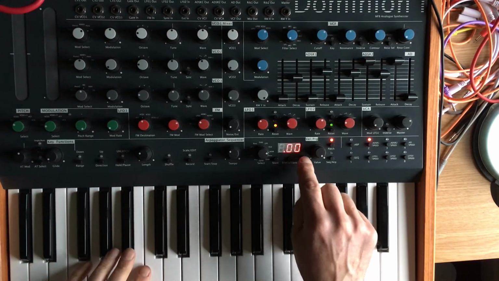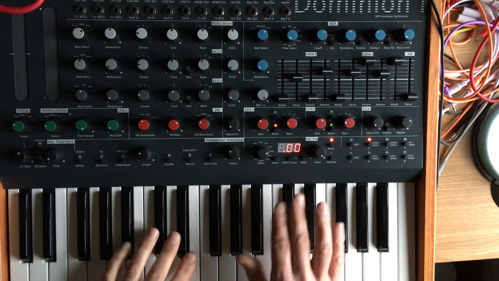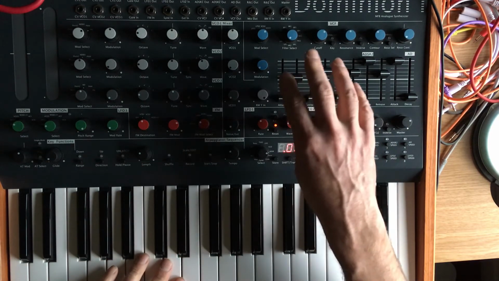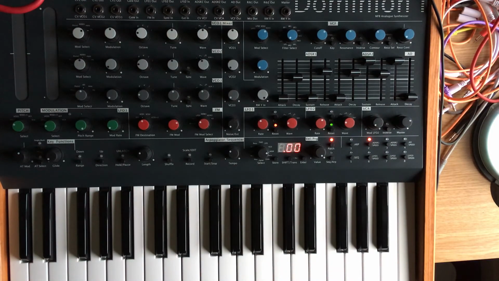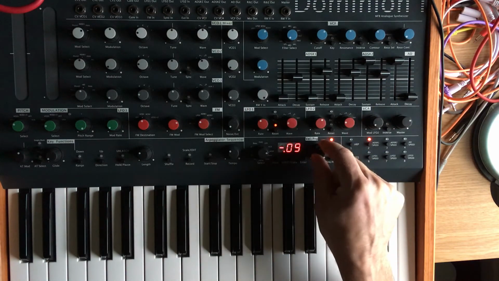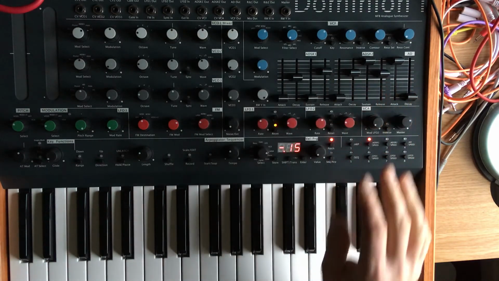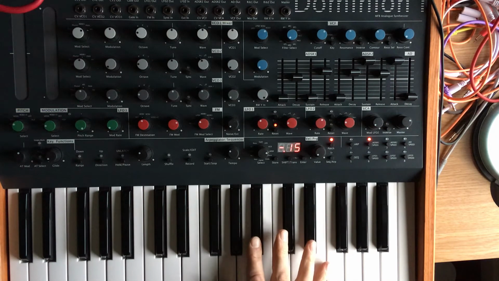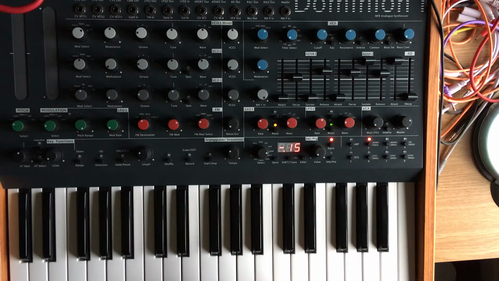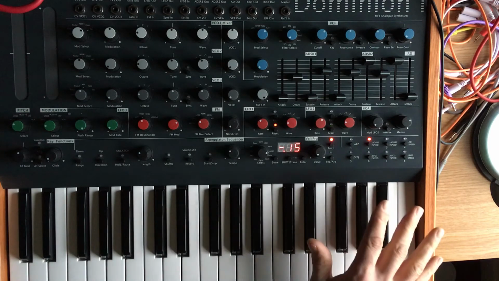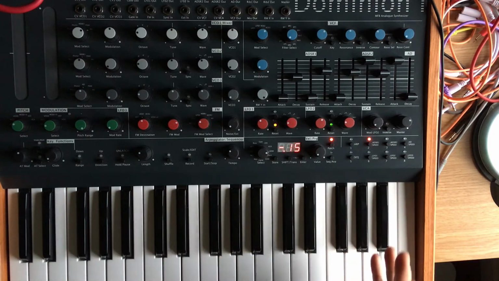ADSR, same, 1, 2, and 3. Now what this does is it speeds up every setting if you go into the plus area of what you've got there, or if you go into the minus, it slows down every setting depending how hard you hit it. So that's loads of different settings you can have to add expression to your playing.